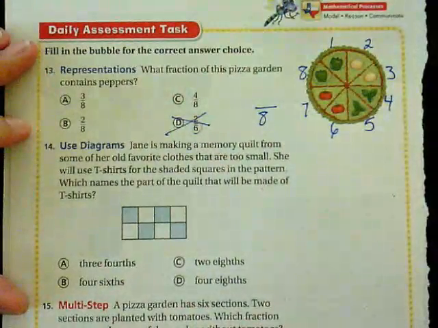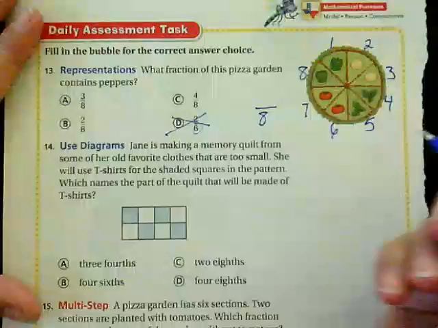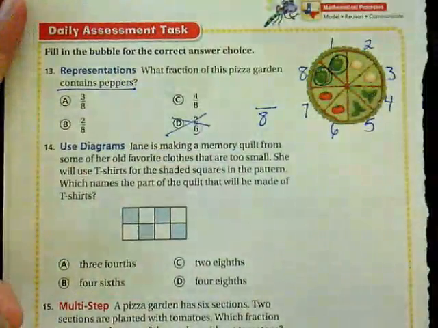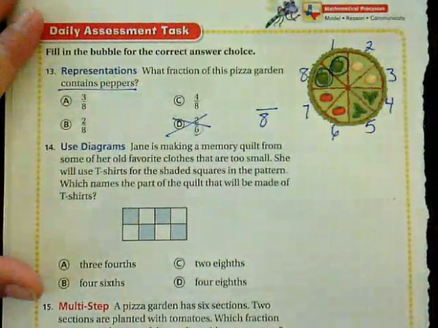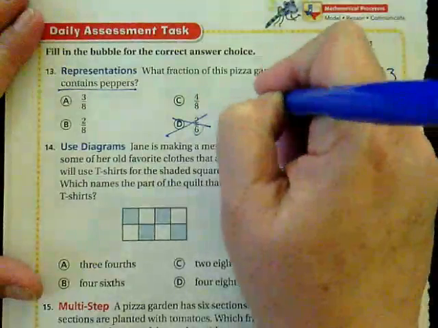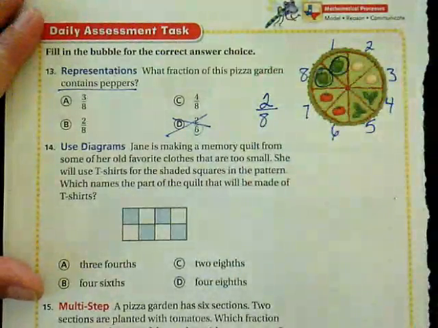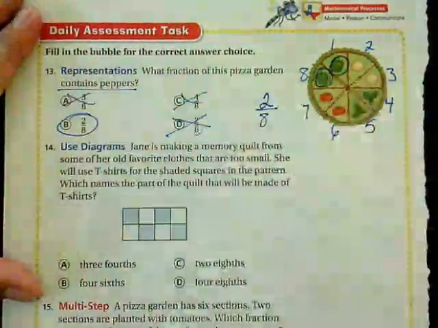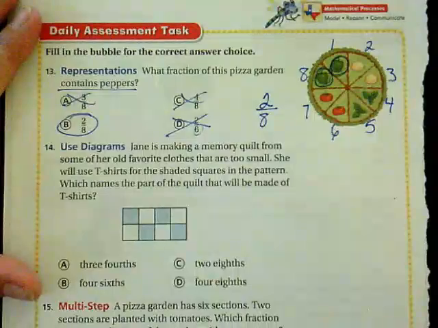And then I need to figure out how many sections contain peppers. These are my peppers. So I have 2 sections with peppers. So my answer should be 2/8. That is letter B. Okay, so B is my answer.